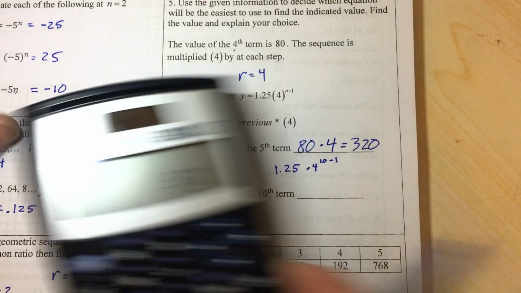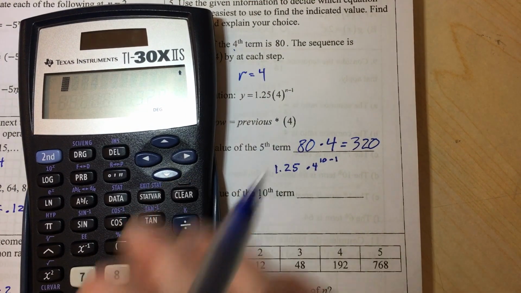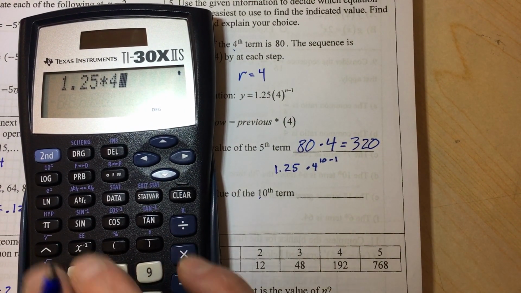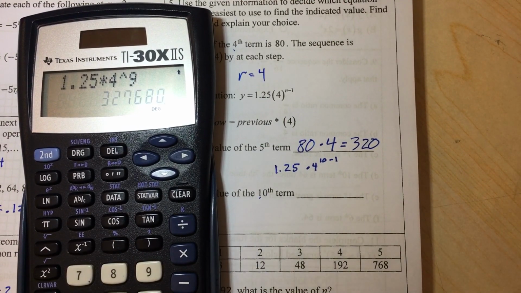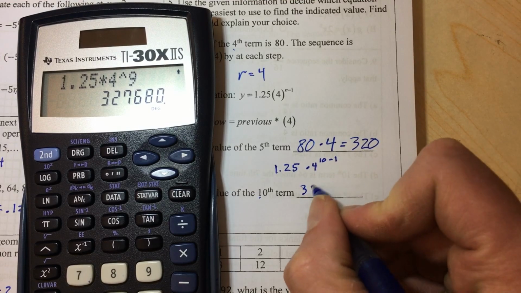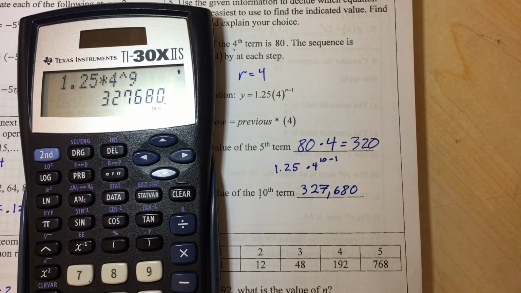So 10 minus 1 is 9. We can substitute this into our calculator and go 1.25 times 4 to the 9th, and we get a really big number, 327,680. Okay?